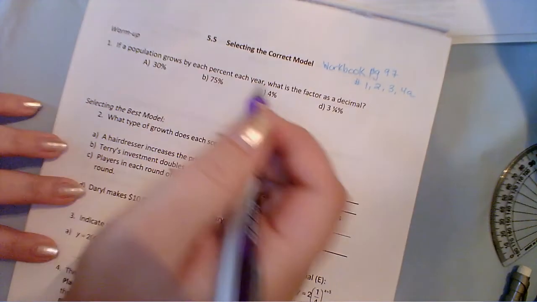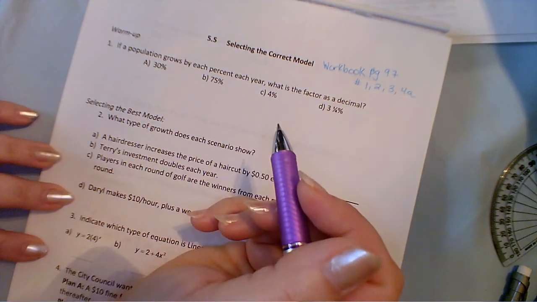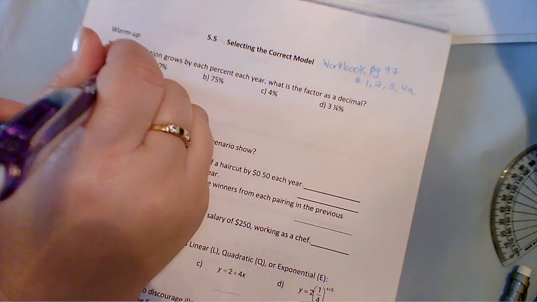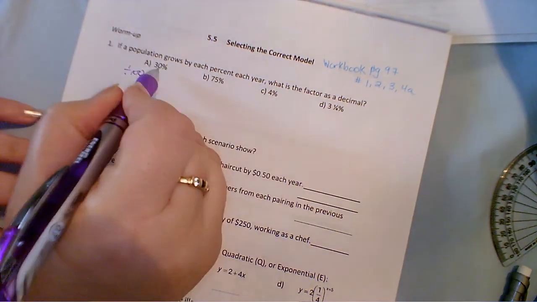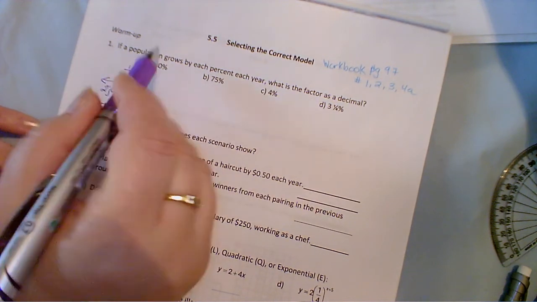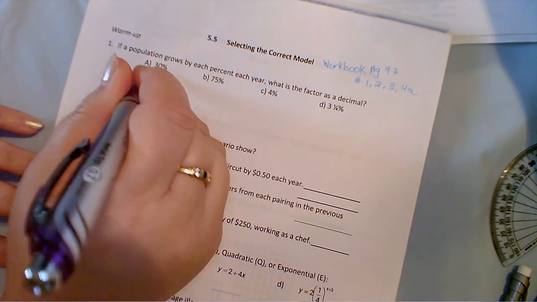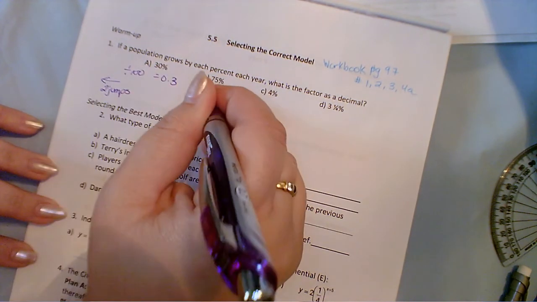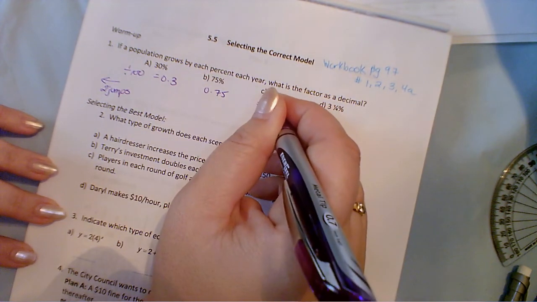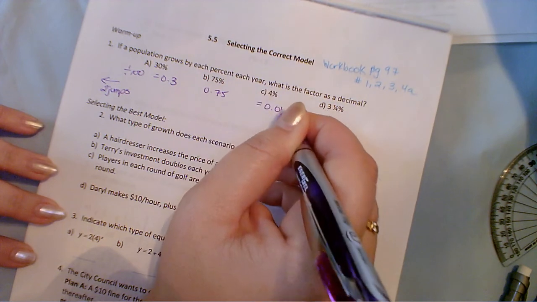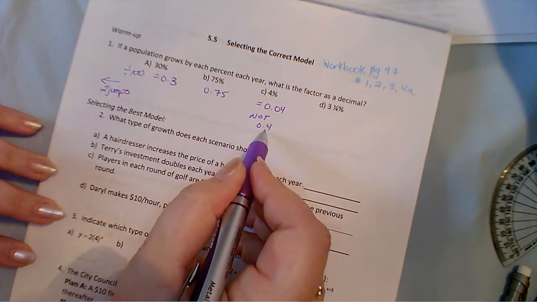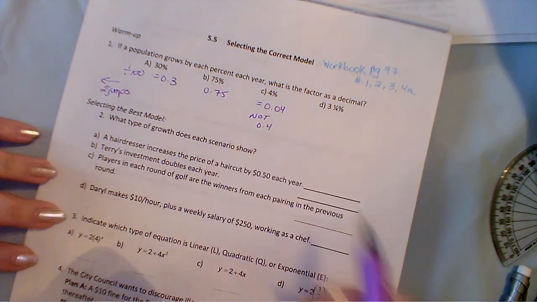All right, so if a population grows by each percent each year, what is the factor as a decimal? Basically, convert percents to decimals. So you know that as dividing by 100. So jump the decimal place twice to the left, 2 jumps to the left. When you divide by 100, 2 jumps because of 2 zeros. So 30% would be 0.3, 75%, 0.75. 4%, jump once, and then you run out of numbers, so you put a 0 there. So not 0.4. This is 40%. That's a different number. 0.04 is 4%.